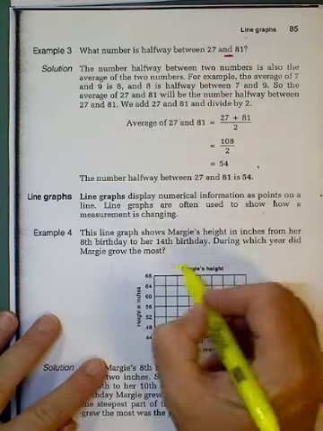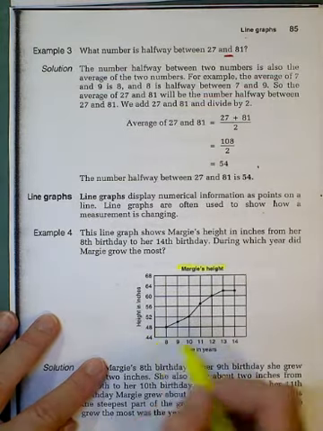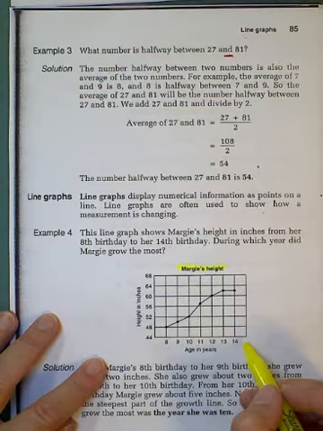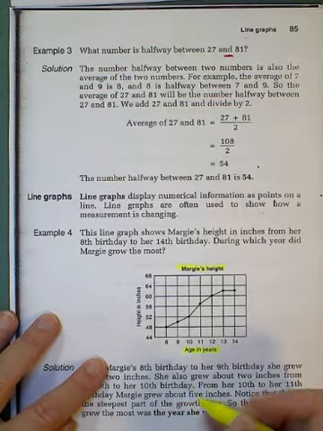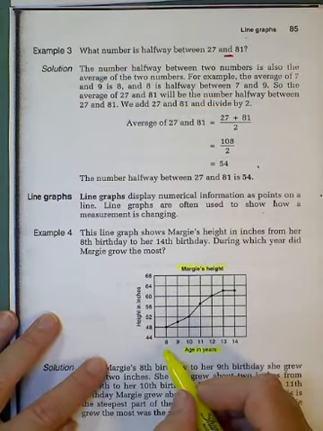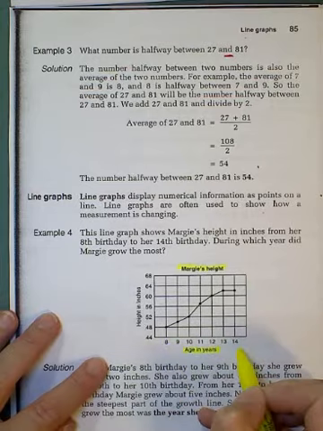This is Margie's height. Our horizontal axis is called our x-axis. It is labeled by age in years. Therefore, we know we will be able to see Margie's height at age 8, 9, 10, 11, 12, and so on.